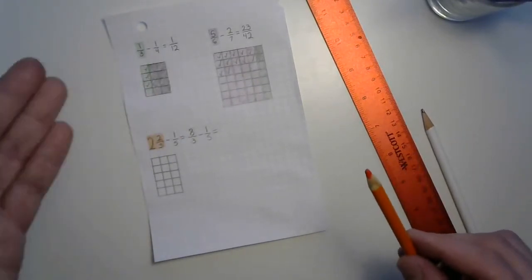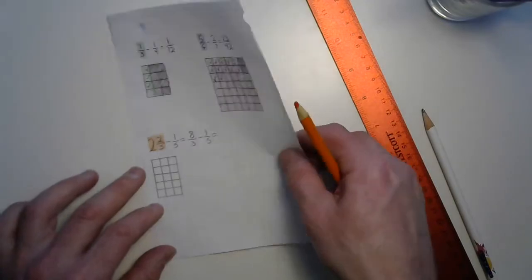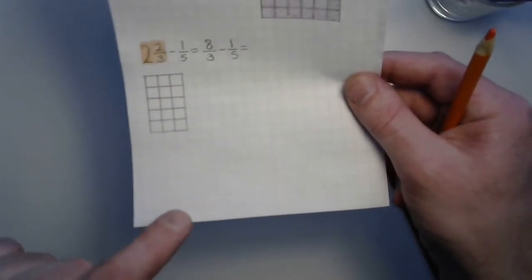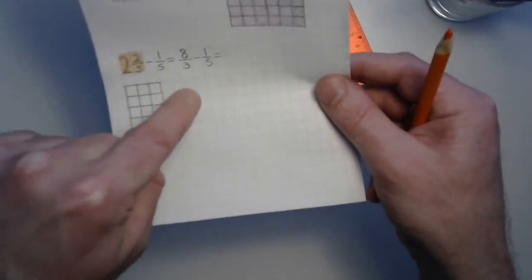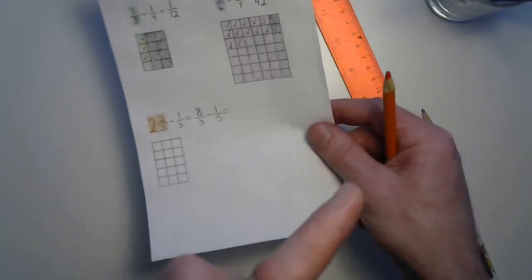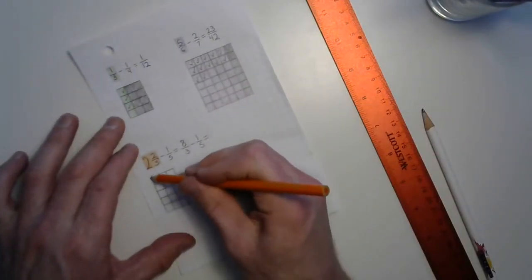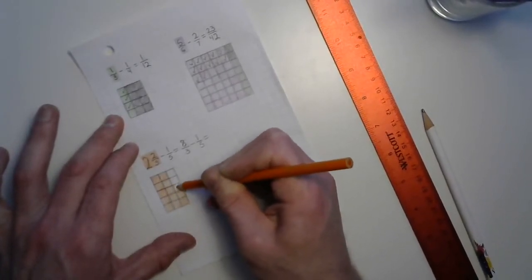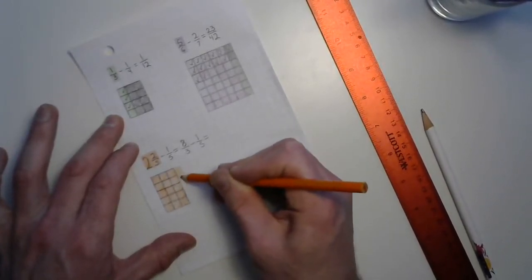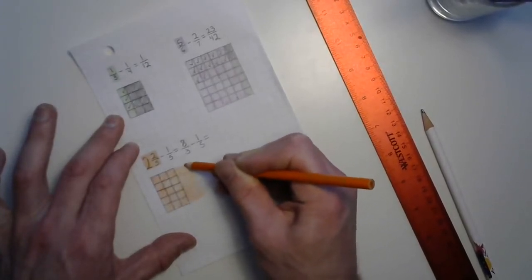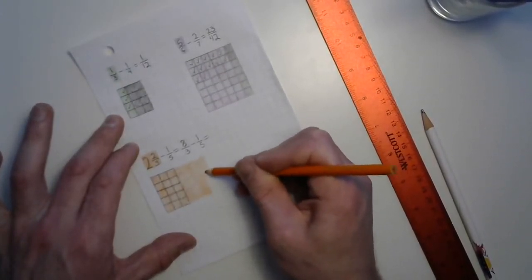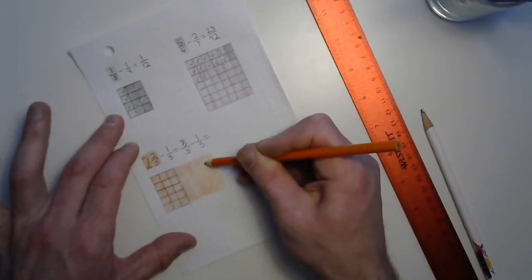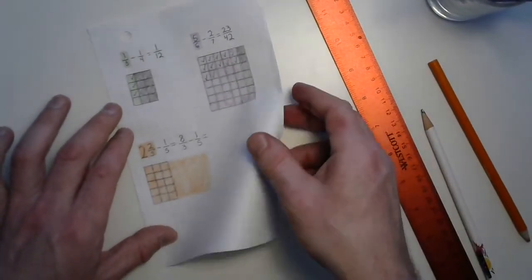Now we need to shade in 8/3. So that means these 3 columns plus, yep, 1, 2, 3, 4, 5 more. Have fun. Whew, look at that.